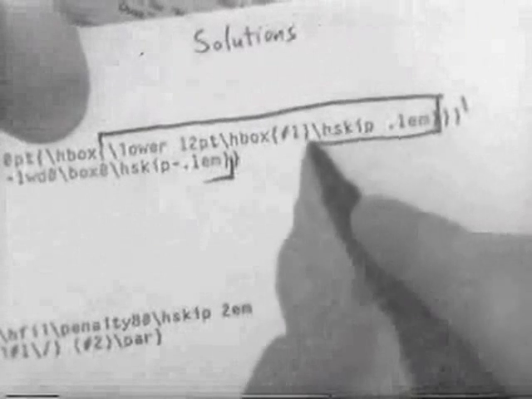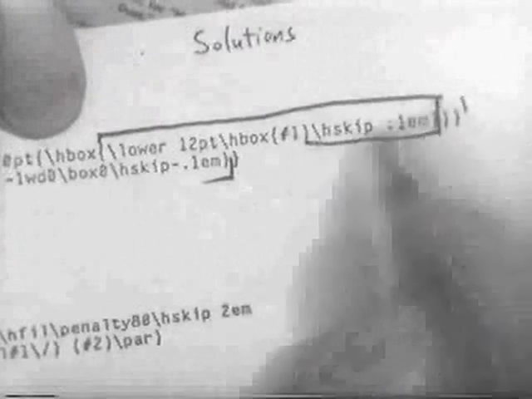This part is being chopped. This H box here is being chopped, so the chop comes around to this part here, and then this is the thing that's being saved in box 0.